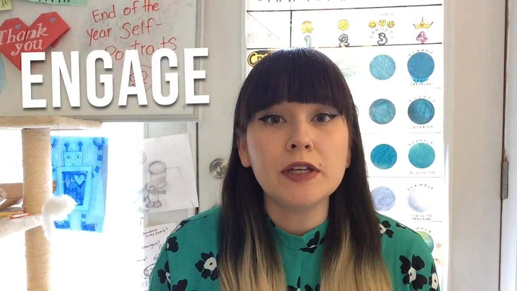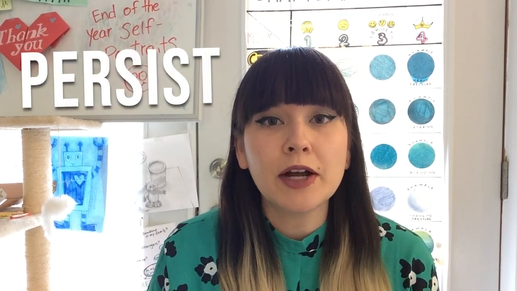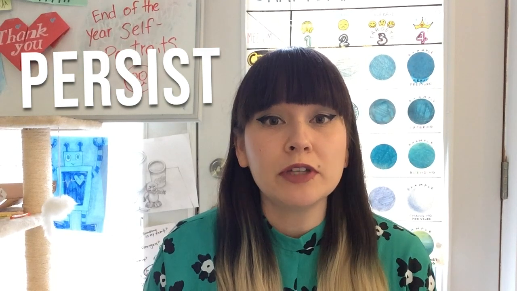Once you find a mirror, then you're going to carefully observe your face. Observe, again, means to really carefully look and study your subject, which is going to be your face. Once you observe your face carefully, then you can follow along with my instructions on how to use facial proportions to draw accurately. And you're going to engage in the process of drawing your self-portrait and persist.